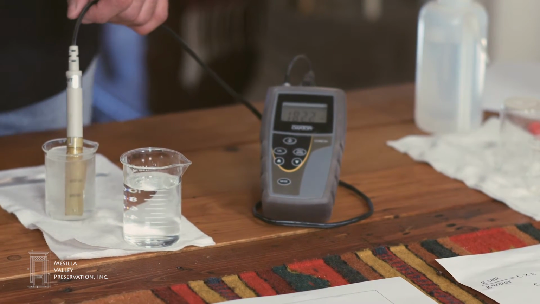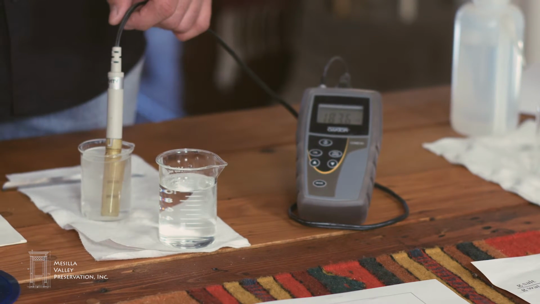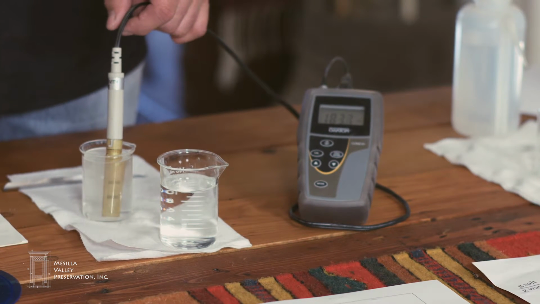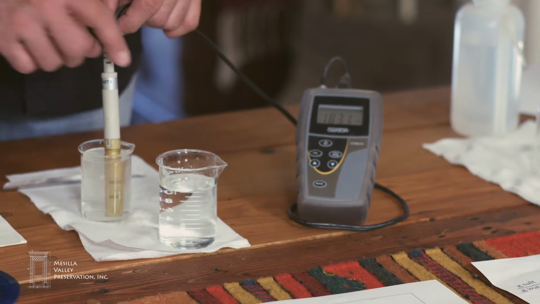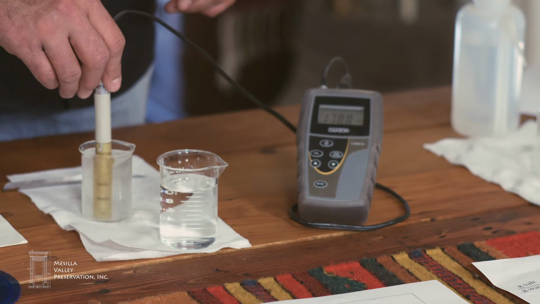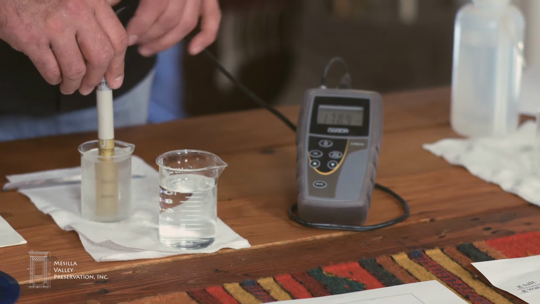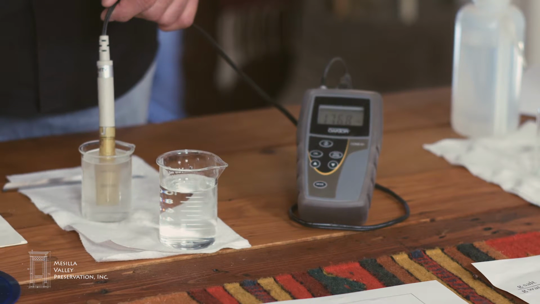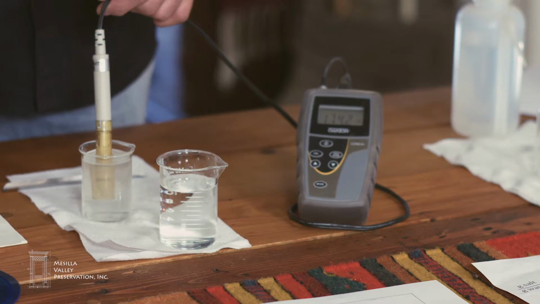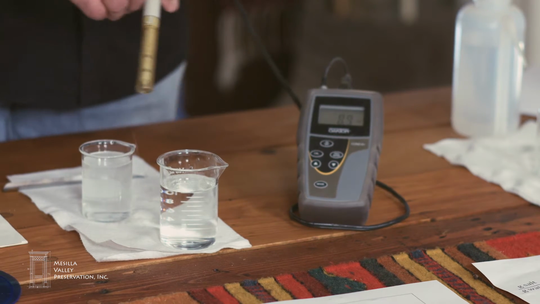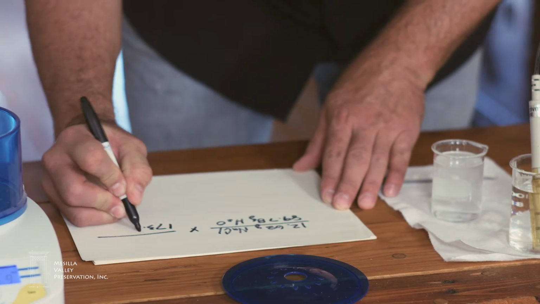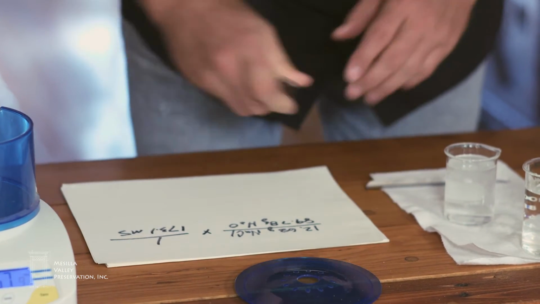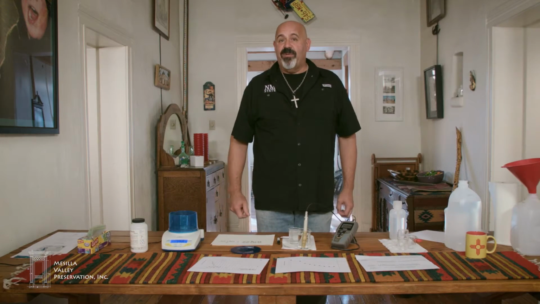And without spilling, I'm getting a reading of 183.6 or so millisiemens. Give it a couple of moments here to stabilize. 173.1 millisiemens. So I'll make a note of that also. And that's the data I need to perform the calibration.